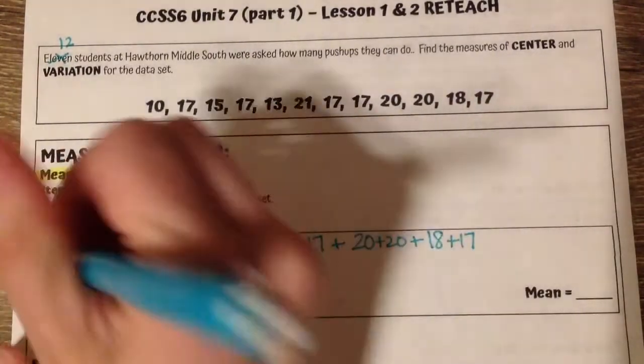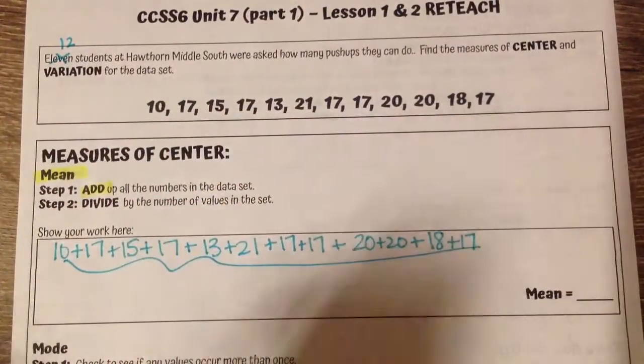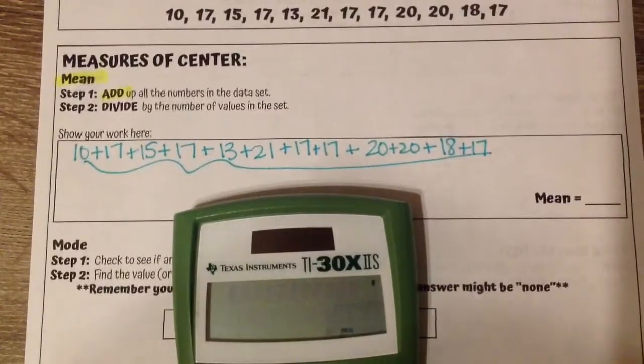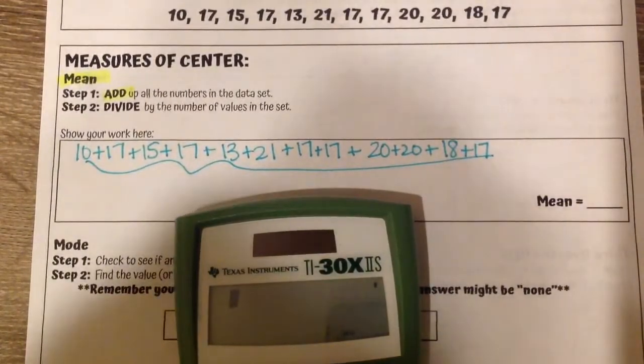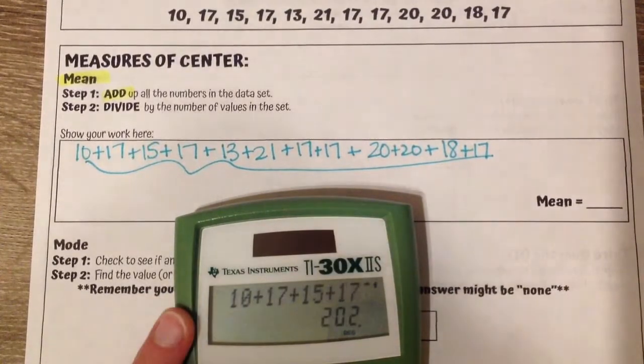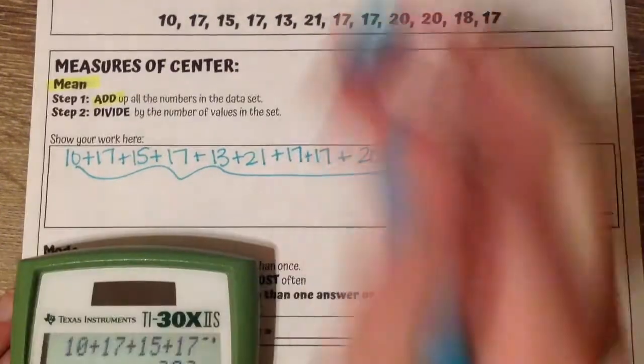So we're going to take this sum. I'm going to add in my calculator 10 plus 17 plus 15 plus 17 plus 13 plus 21 plus 17 plus 17 plus 20 plus 20 plus 18 plus 17. I get a sum of 202.